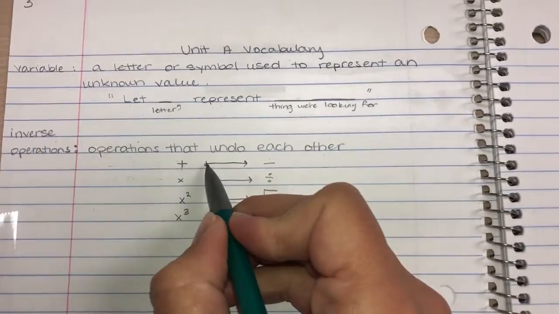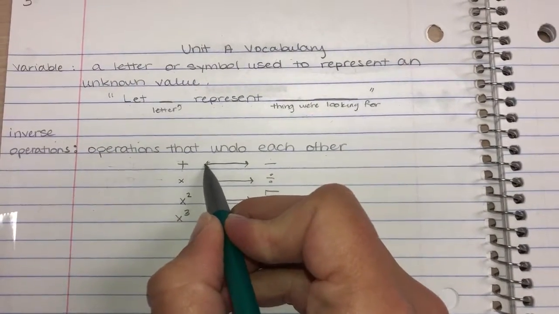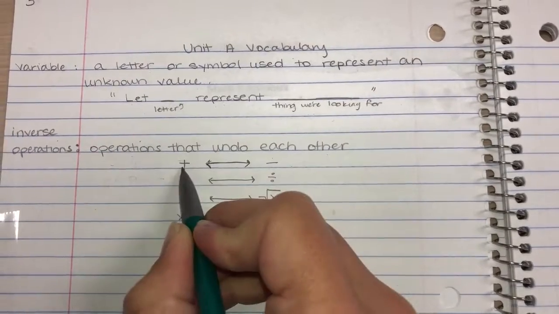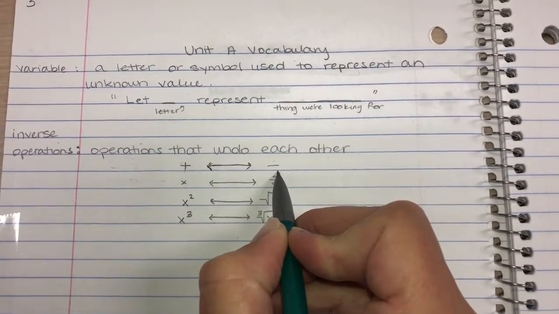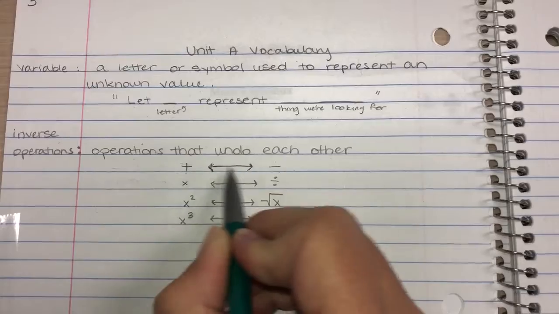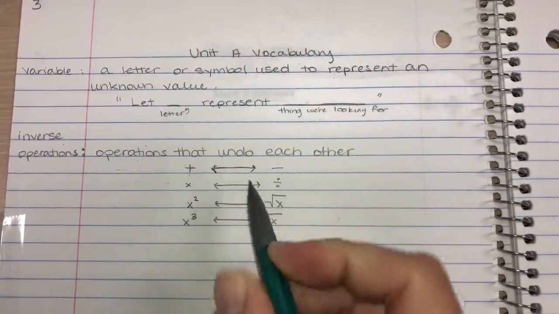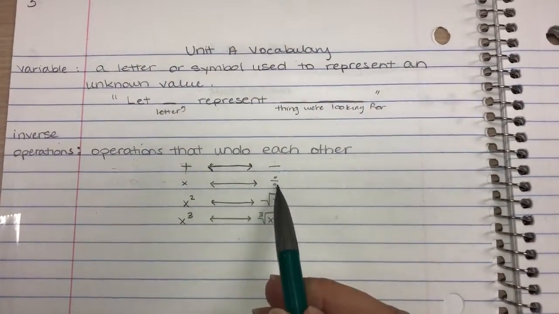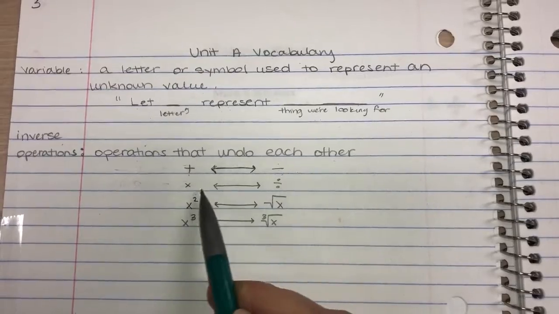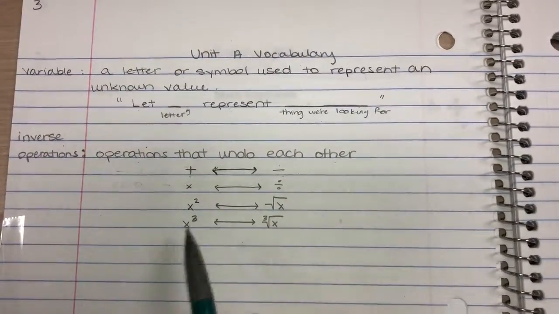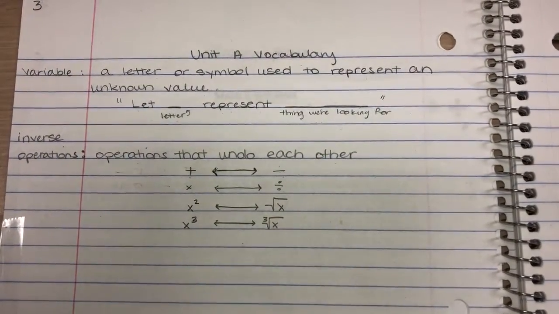Now notice I do have a little back and forth arrow here because addition is the opposite of subtraction, and subtraction is also the opposite of addition. They are opposites of each other. To undo multiplication, we would divide. To undo division, we would multiply. And then these two you might not be familiar with, but we will see these this year.